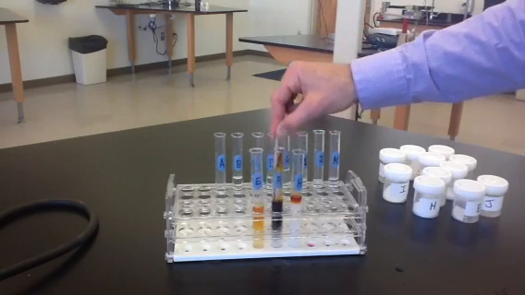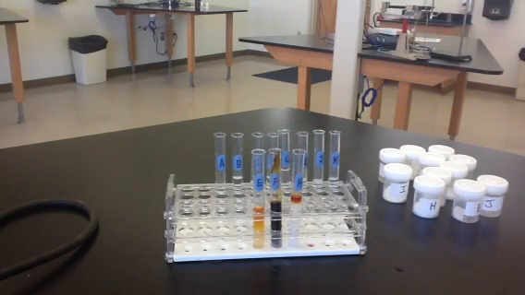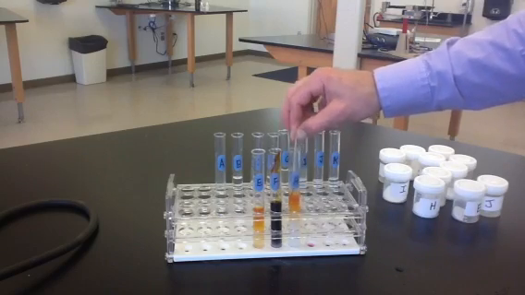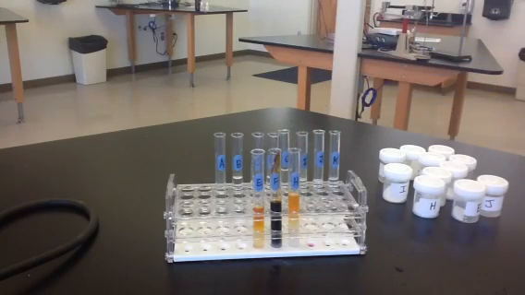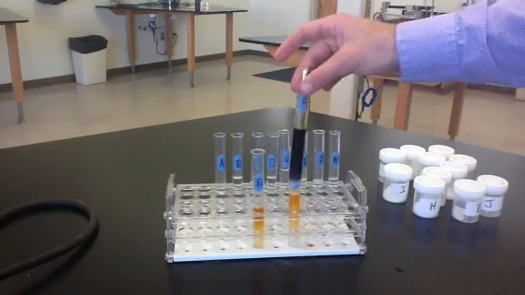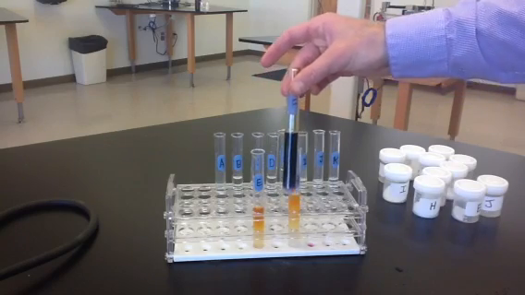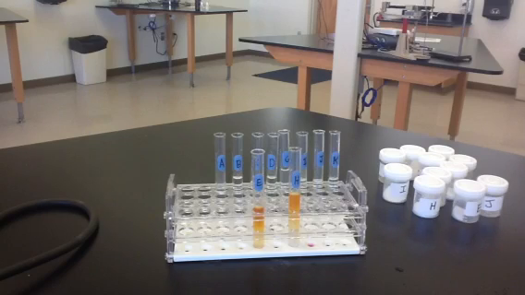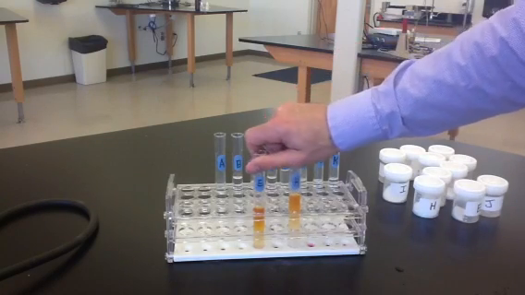F is a dark blue or black color. And H is kind of an orangish yellow color, kind of like E. So we can identify F based on the iodine test. We need to do further tests on E and H.